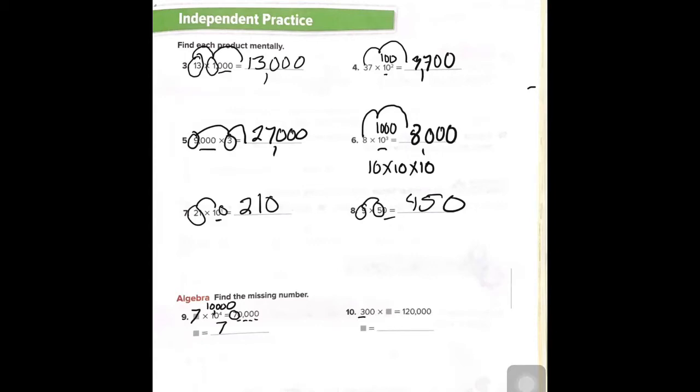Number 10, let's look at it again. We have 300 times something equals 120,000. So I know that 3 will go into 12 4 times, and then we start counting and crossing off zeros. 300 has 2 zeros, this number over here has 2 zeros, and there's 2 zeros without a home. So we add that home to the other product. So 300 times 400 is going to give us our 120,000 answer.